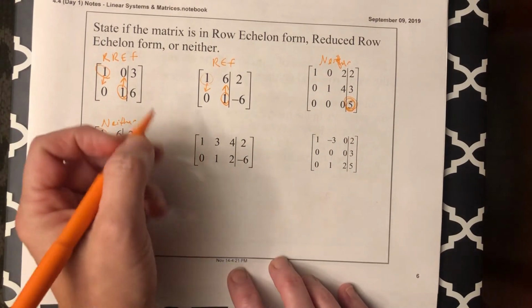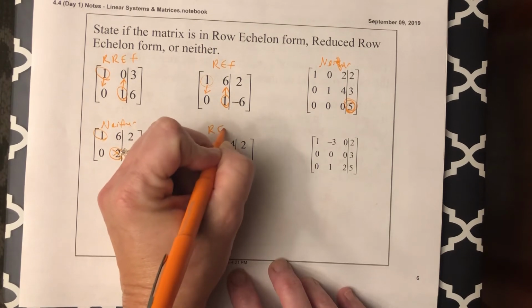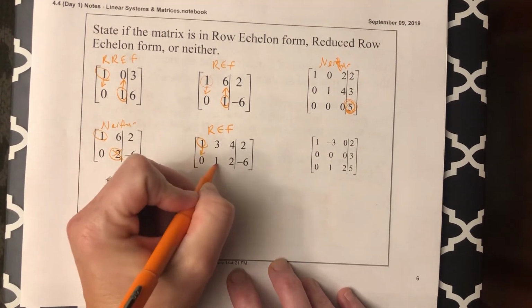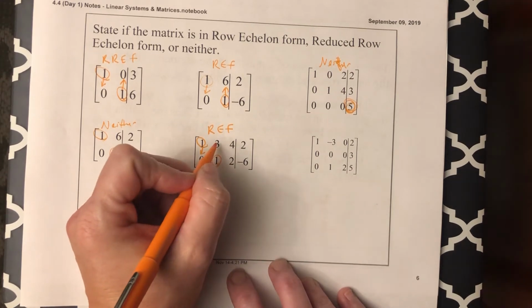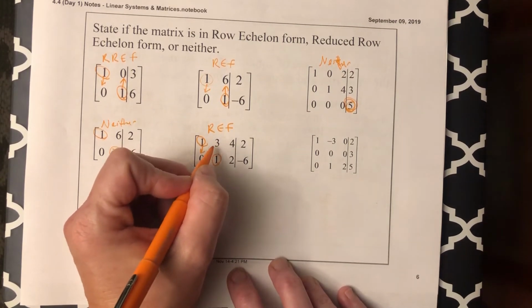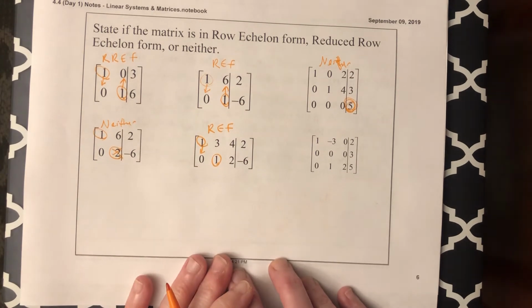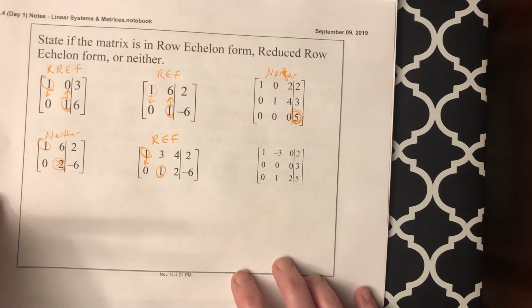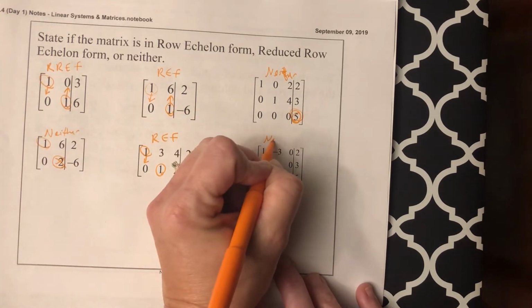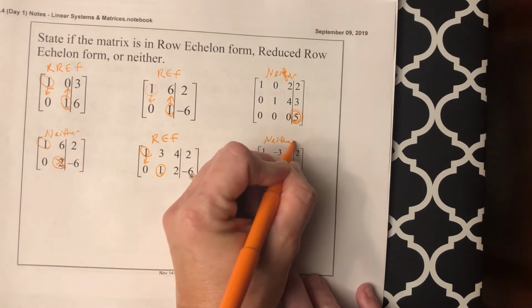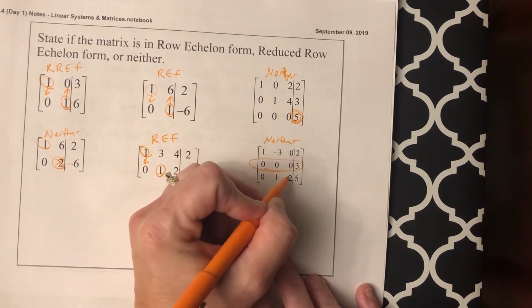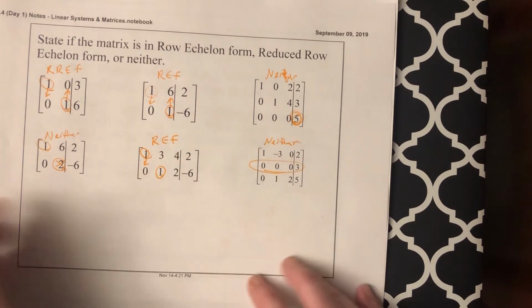This one is actually row echelon form because we have the 0 underneath and we have the 1, and it's not reduced because we have this 3 up here. But so far this is okay for row echelon form. And this one is neither because of this row right here. So it should go 1, 1, 1, and that row kind of messes it up.